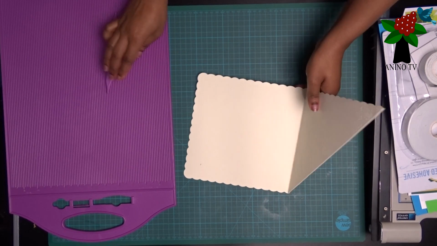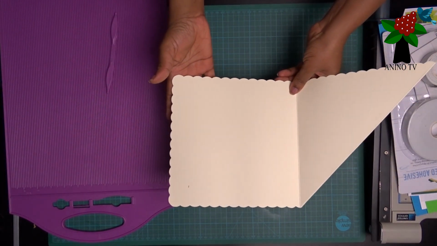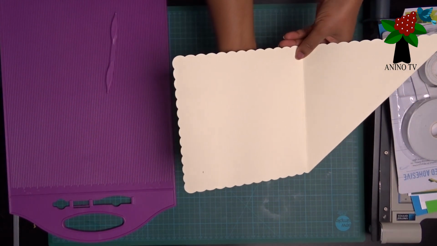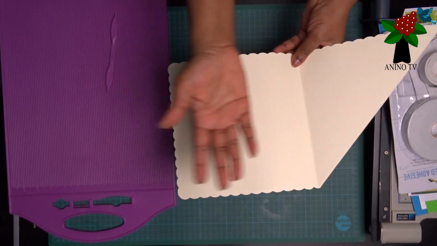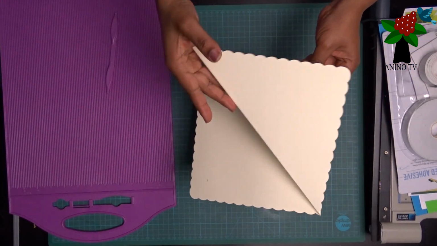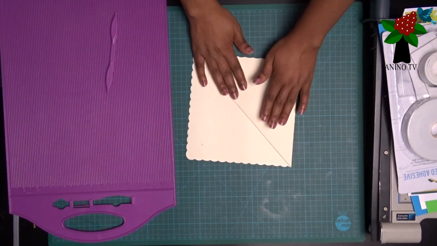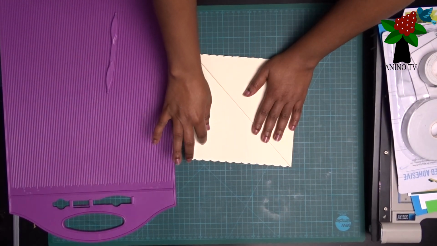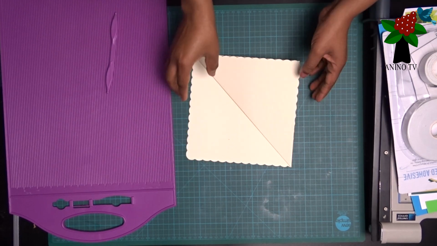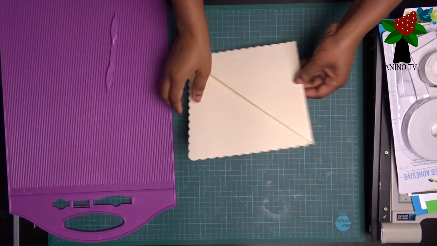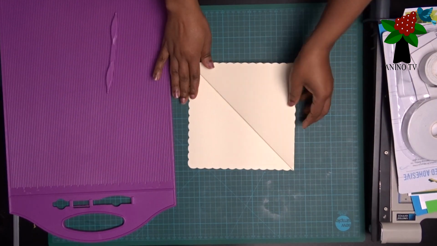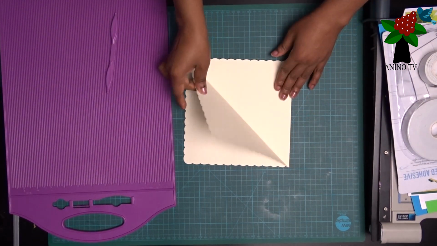If you want to make another one, you can make another card like this and glue it to this. It can be in front, it can be at the back, and you have a double triangular flap fold. But we just need one. Let me clean this dirt off. So here we have our fold.